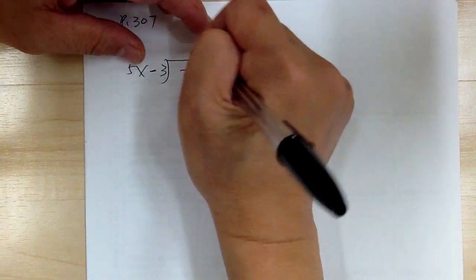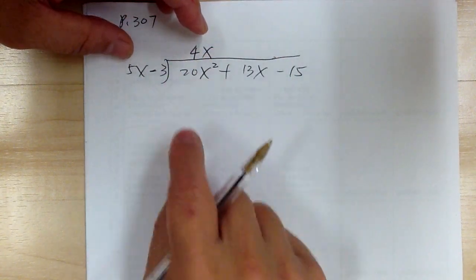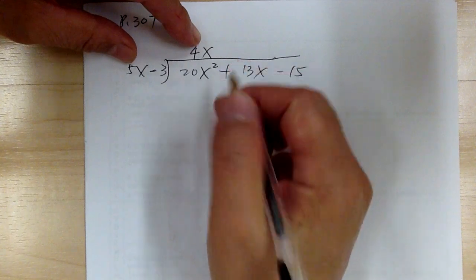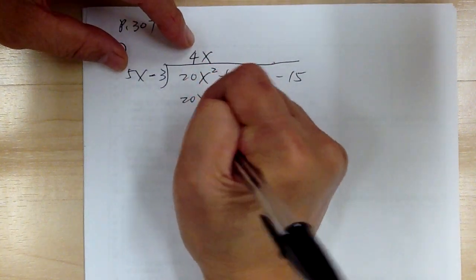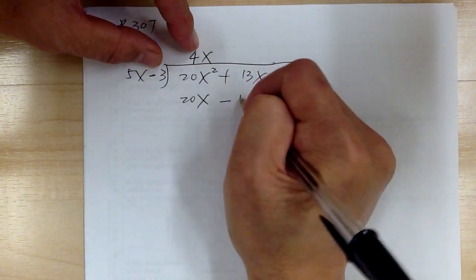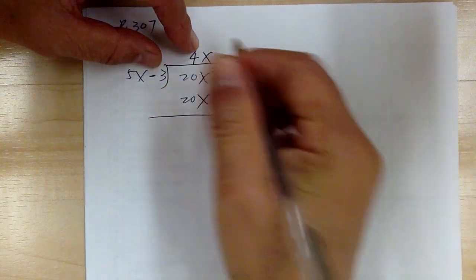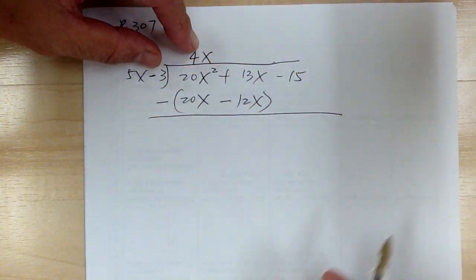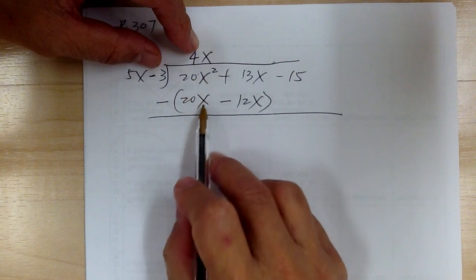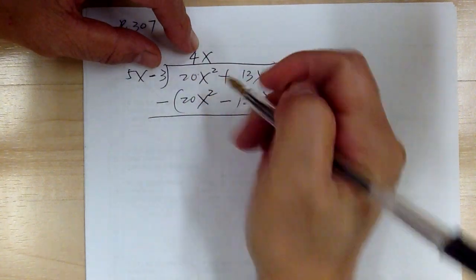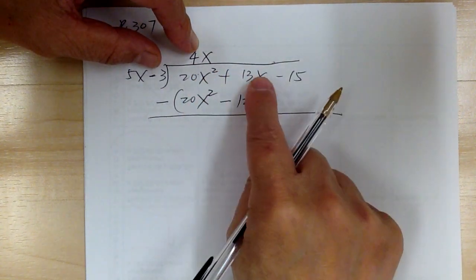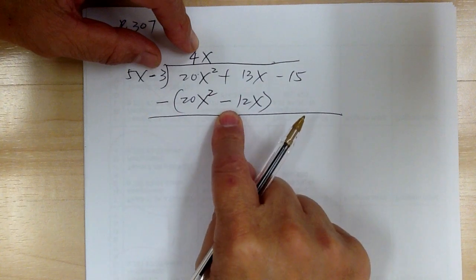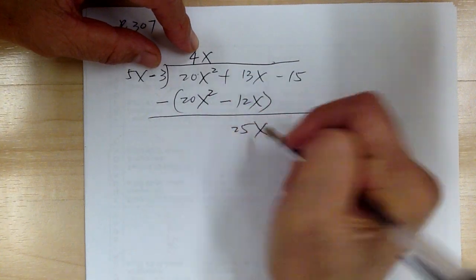Then x times x, right, to give you x squared. So now you distribute. So when you multiply, you get 20x squared. Multiply, you get minus 12x. Draw the line, put in parentheses, subtract. Okay, so 20x squared minus 20x squared, we cancel out. 13 minus negative 12 will give you positive 25.